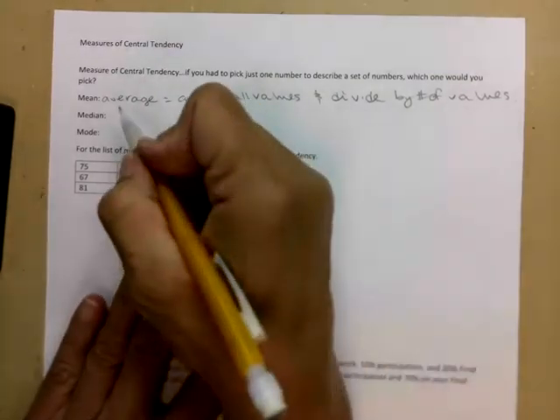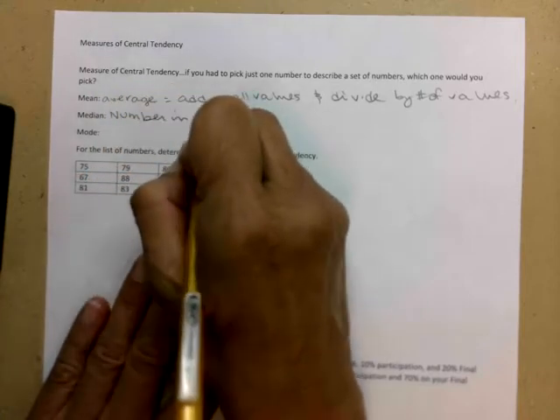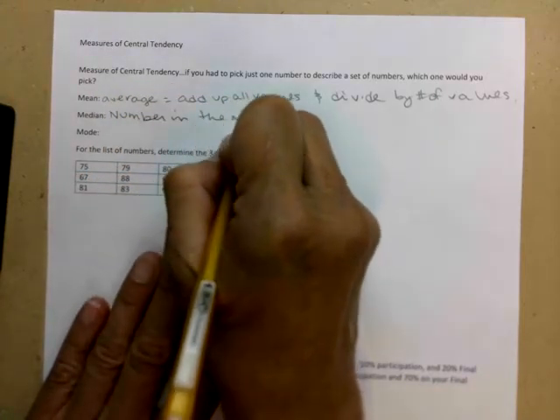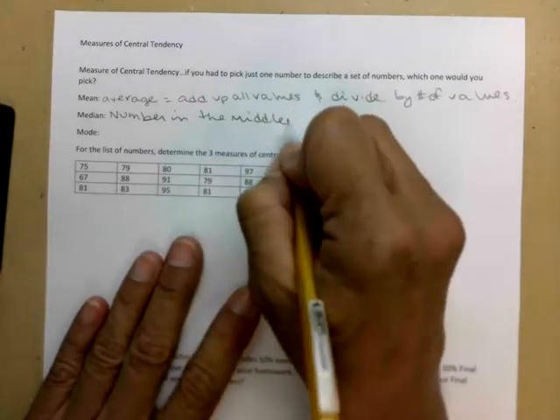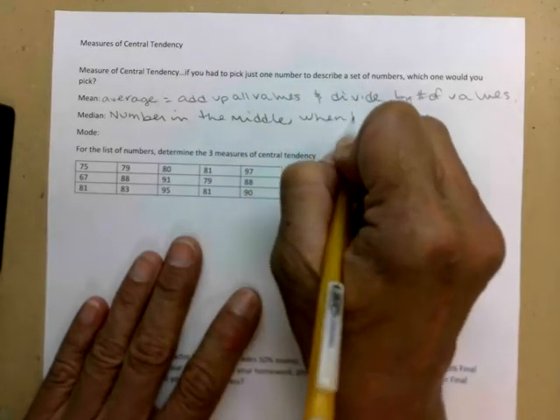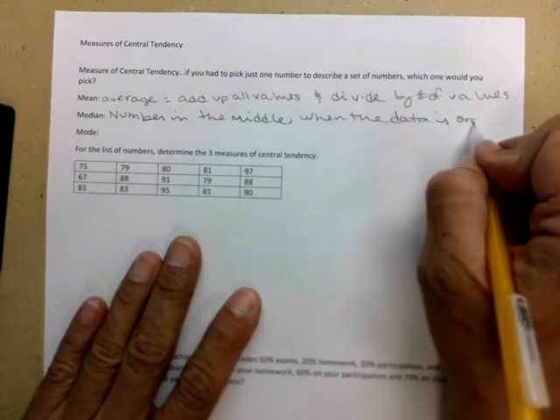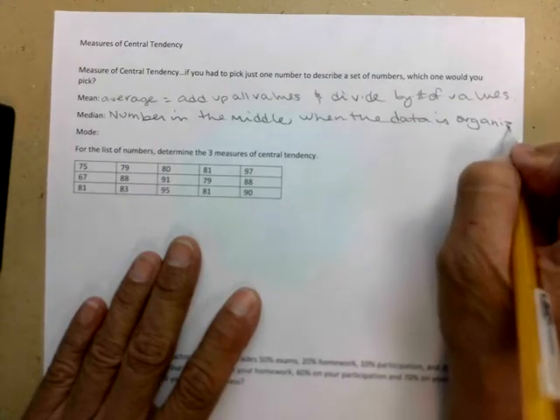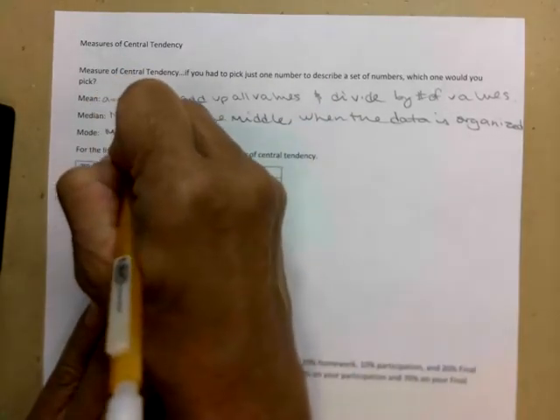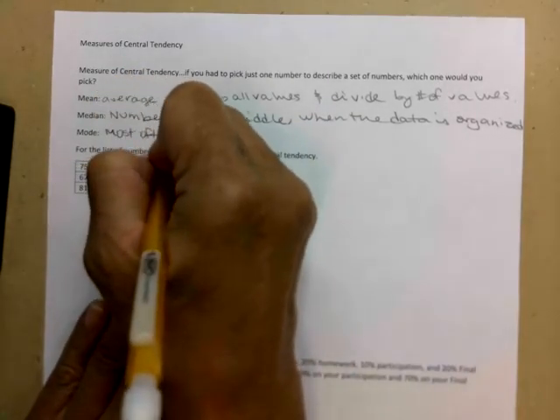Median, this is the number in the middle. So it's like the middle number of your set when the data is organized, smallest to largest or the other way. And then mode, this is just most often.